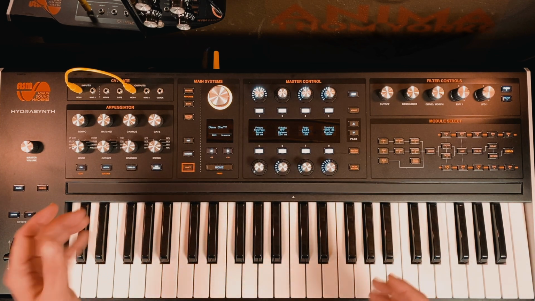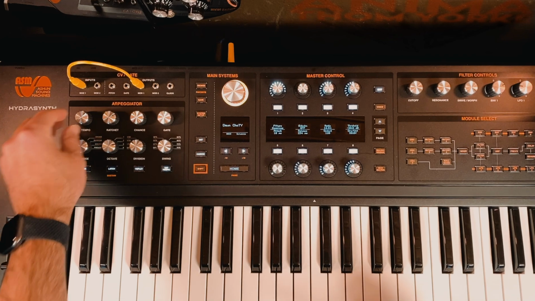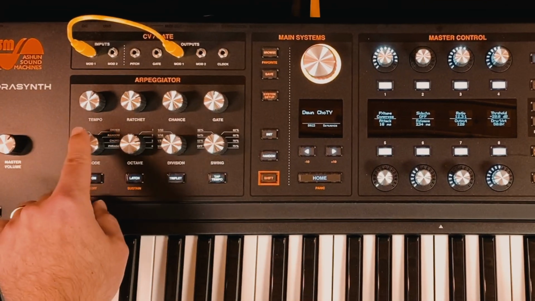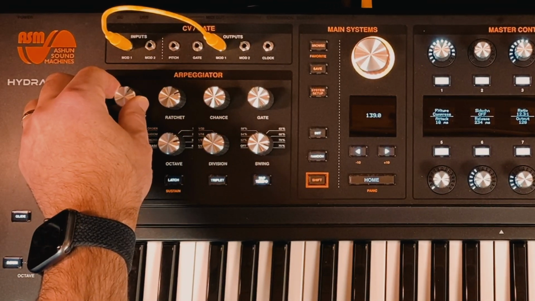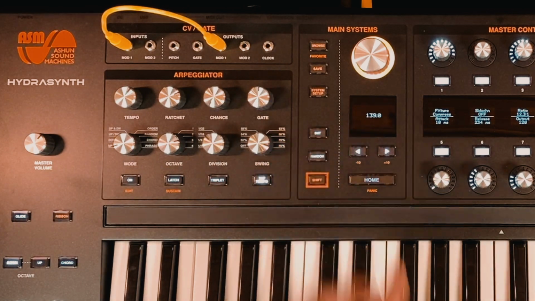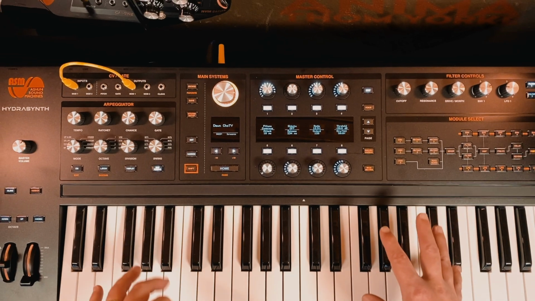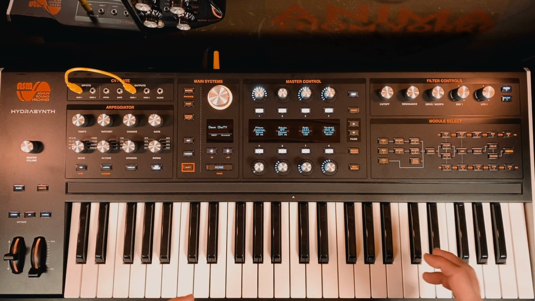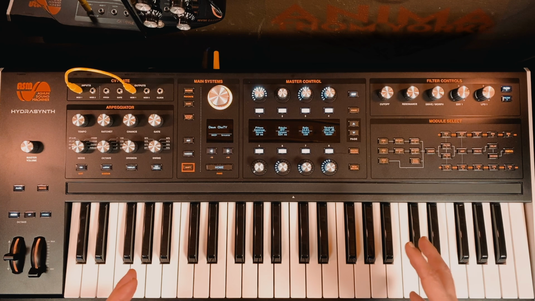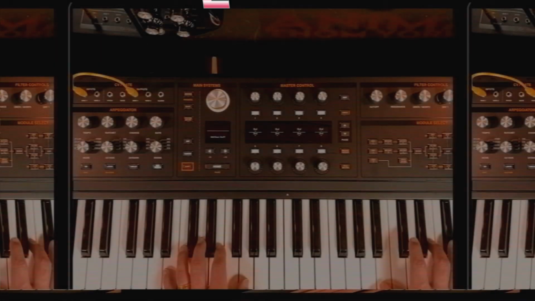So talking about tempo here, if we go to our arpeggiator menu, that's where you'll find the tempo knob, and this song is set to 139 BPM. So I showed you before that the delay was in sync with the BPM, but you will see that all my LFO modulations here are as well pretty much synced to the BPM.